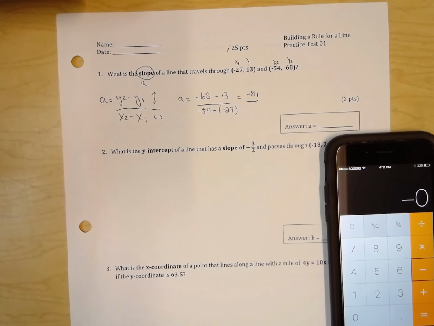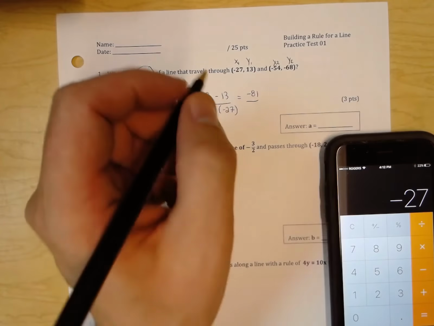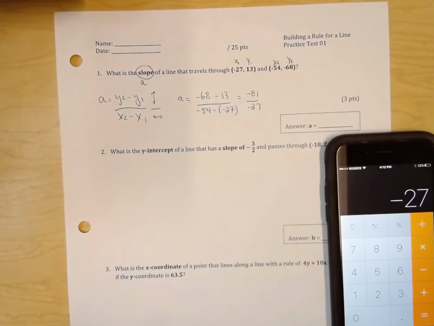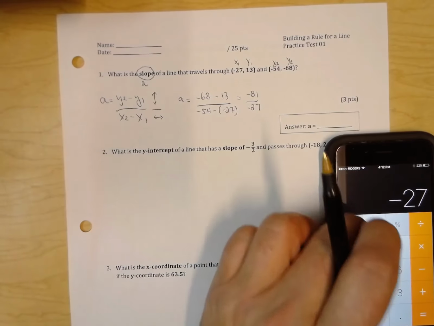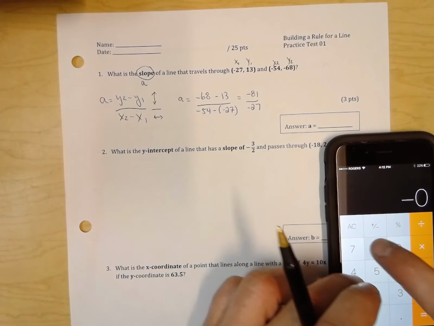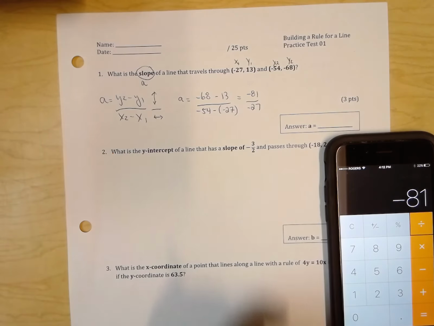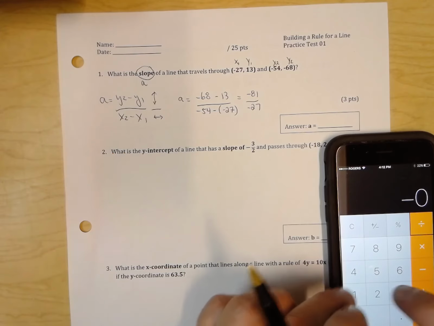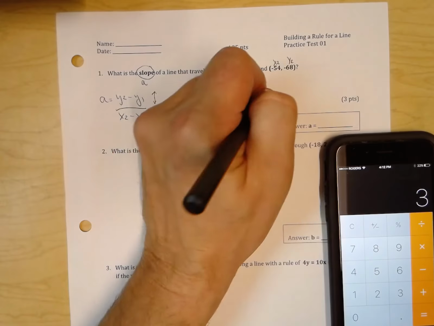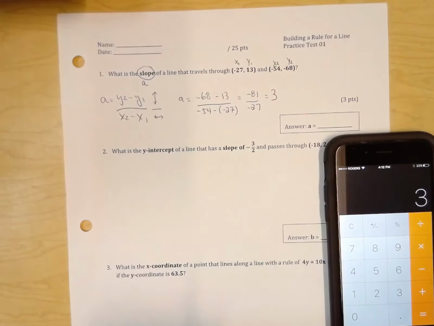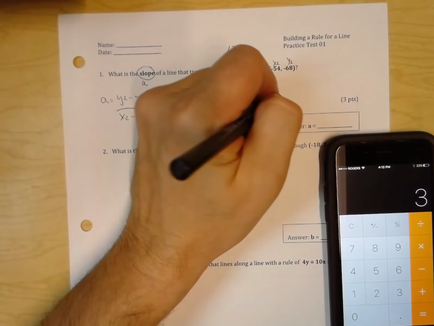minus negative 27, which is negative 27. And when I do that, I'll see that negative 81 divided by negative 27 is equal to 3. And so the rate of change for this one is 3, or 3 over 1.